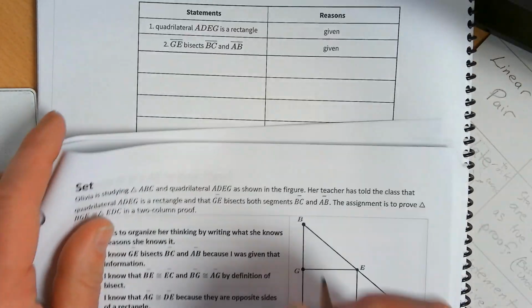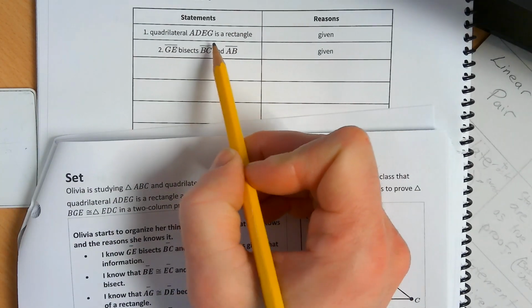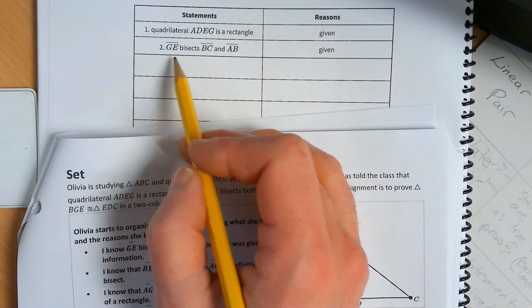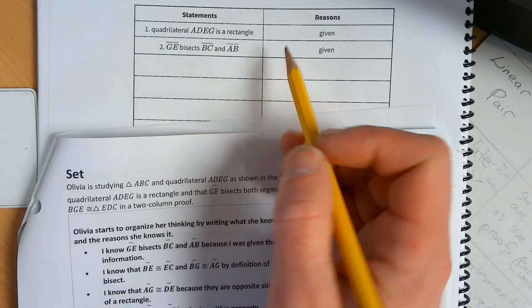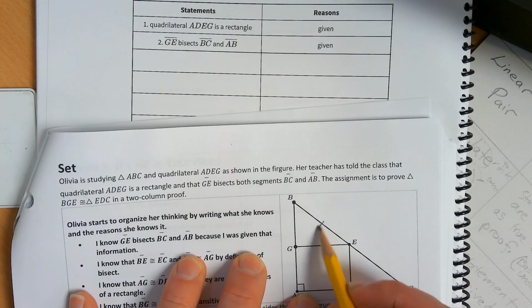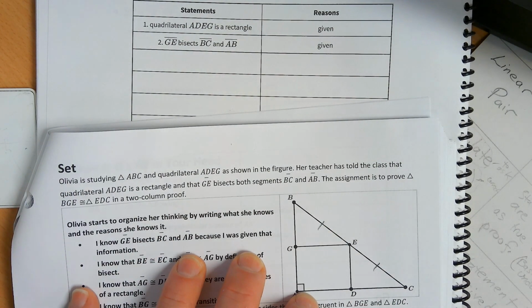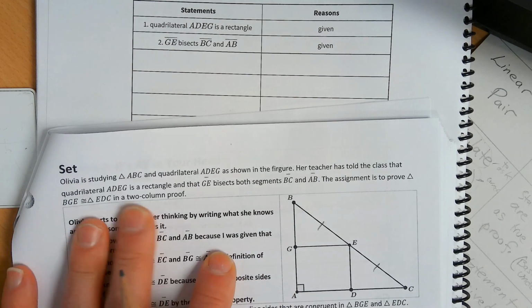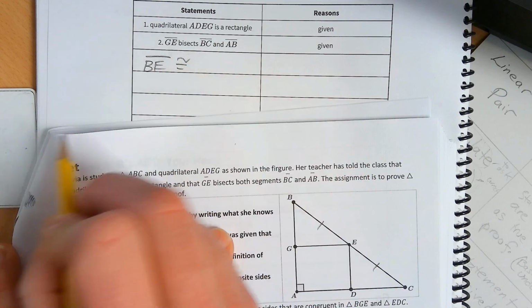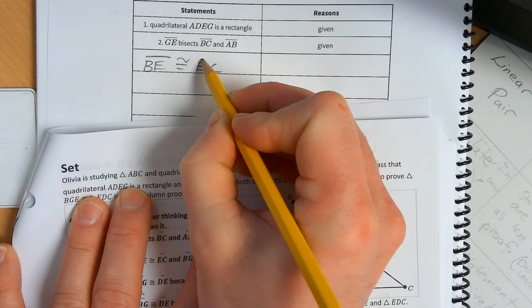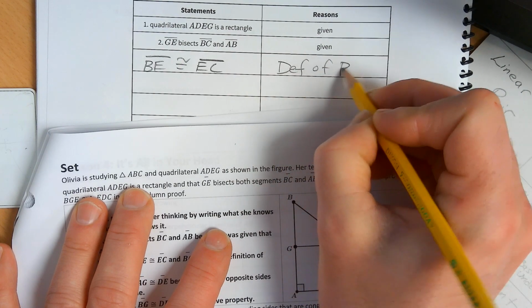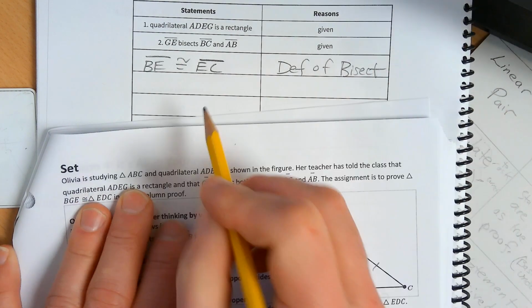So she already said that quadrilateral ADEG is a rectangle. That's given. And she already said that this thing bisects those things because that's given. So let's go with the next factoid, which is that BE equals EC because of definition of bisect. BE is congruent to EC. Why? Definition of bisect.